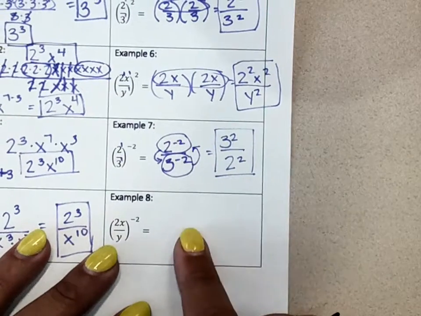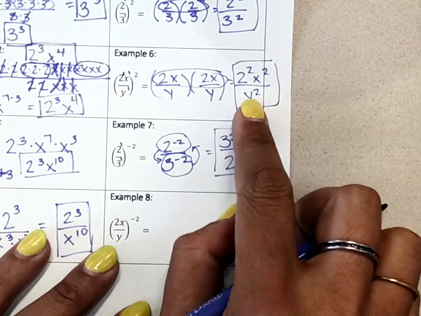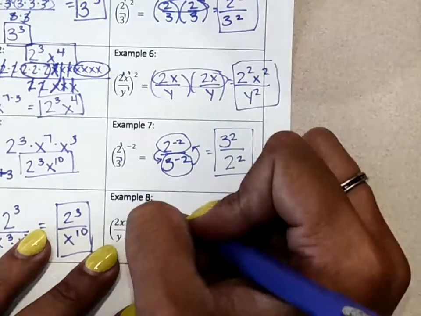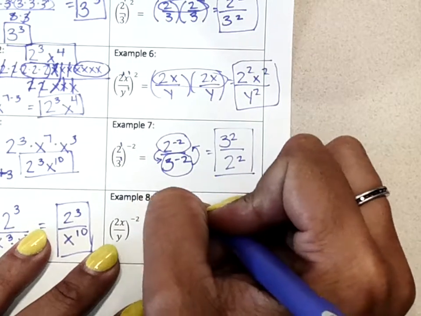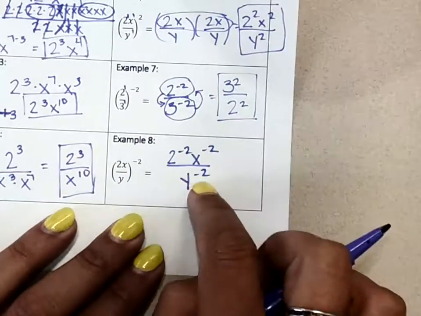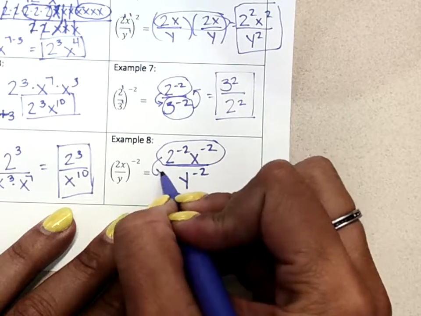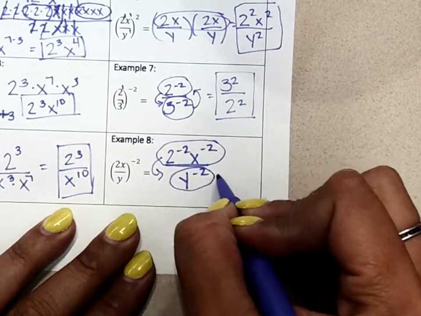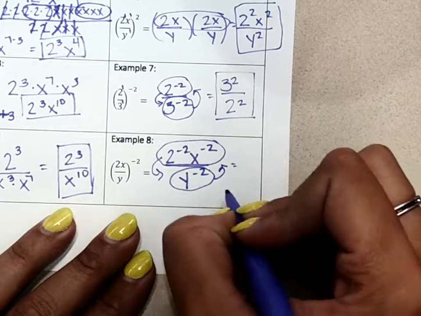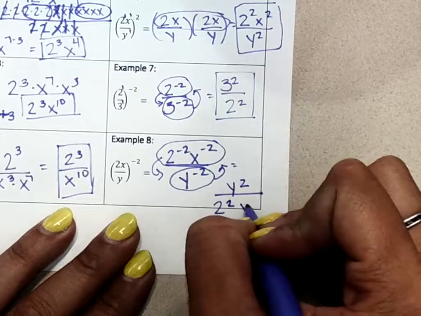Same with example 8. We know that it's going to be 2 squared x squared over y squared, but it's just going to be negative now. And again, because all of them are negative, they're all going to move. So I'm going to move both of these to the denominator and the y to the numerator, giving me y squared over 2 squared x squared.